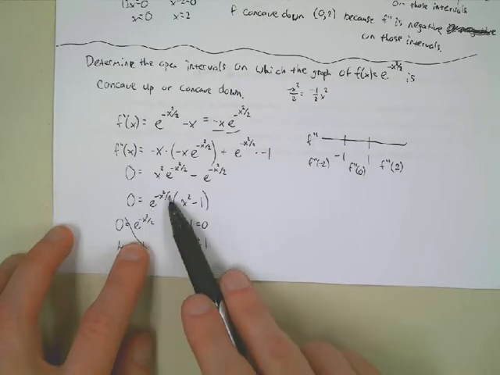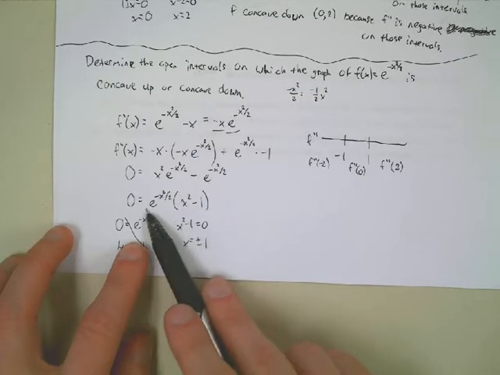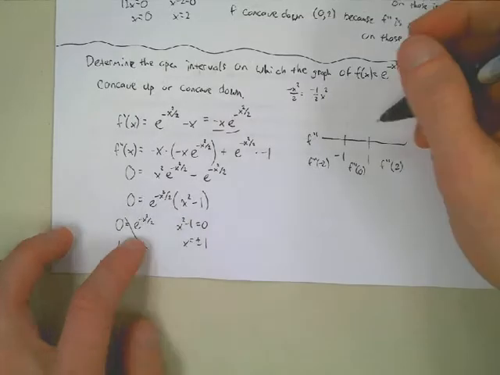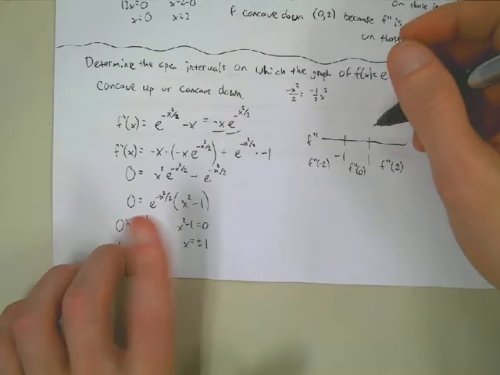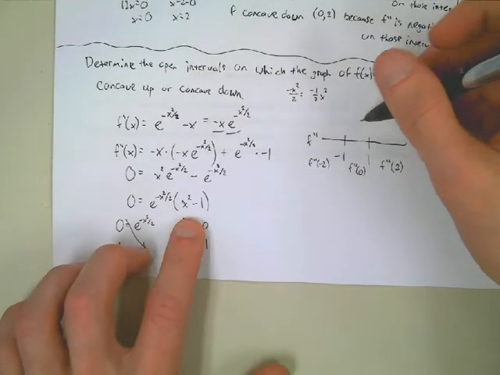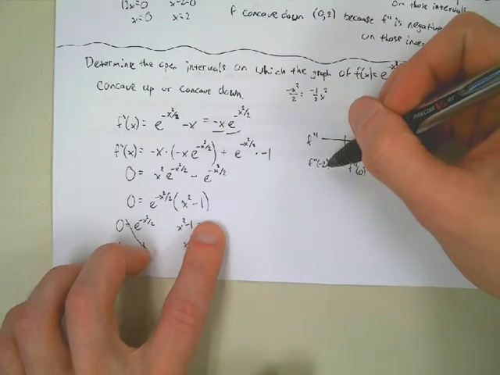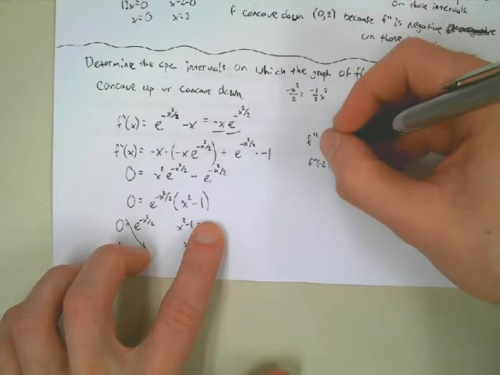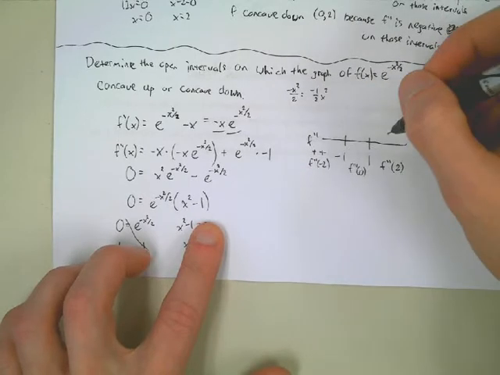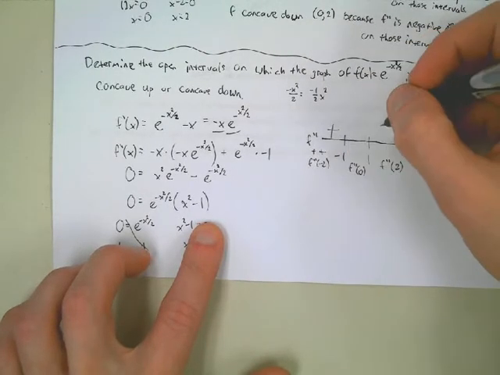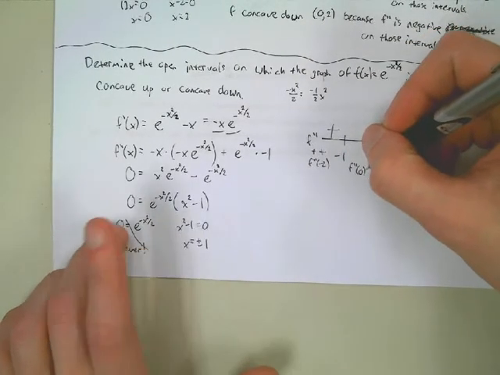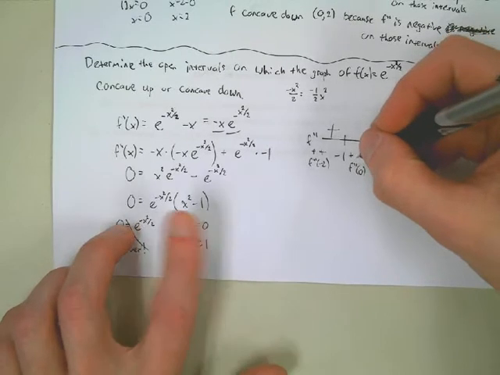If I plug in -2, -2 squared is 4, positive 4, minus 1 is positive 3. So this thing is positive for that interval. How about 0? That's going to be positive, but then that will be negative, so it's negative. And then it's going to be positive again. Okay?